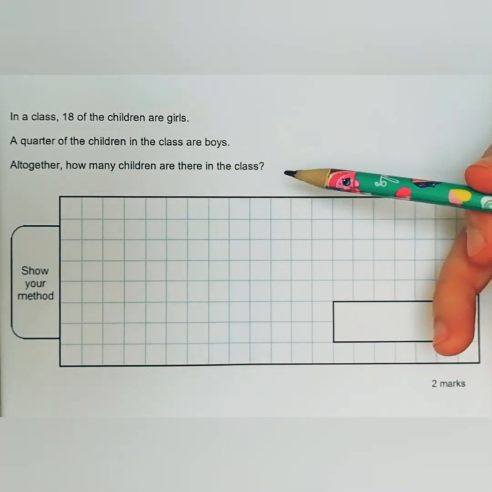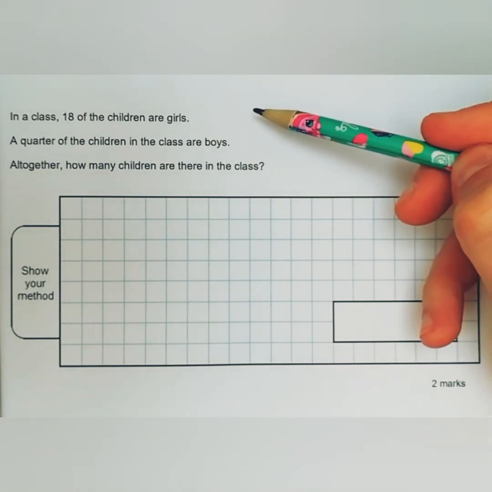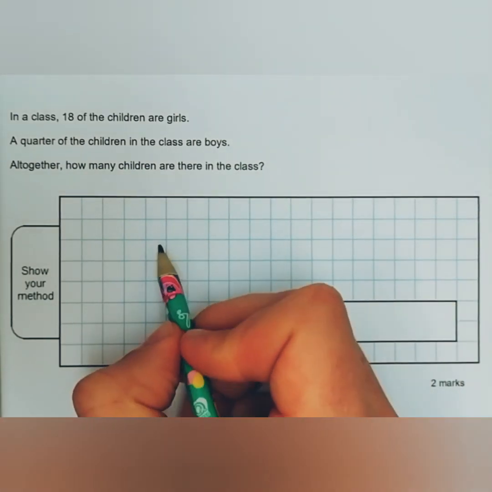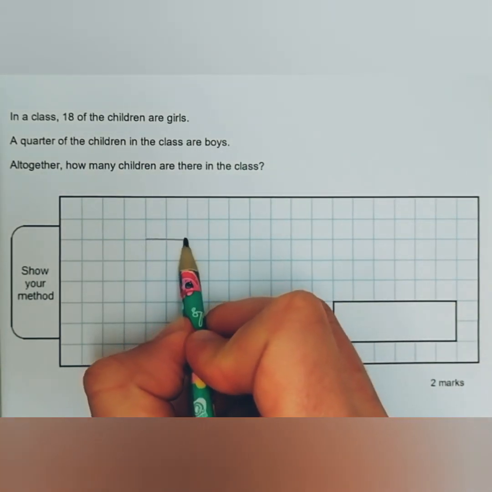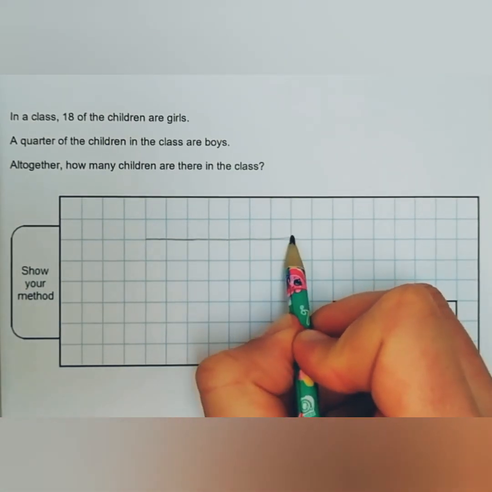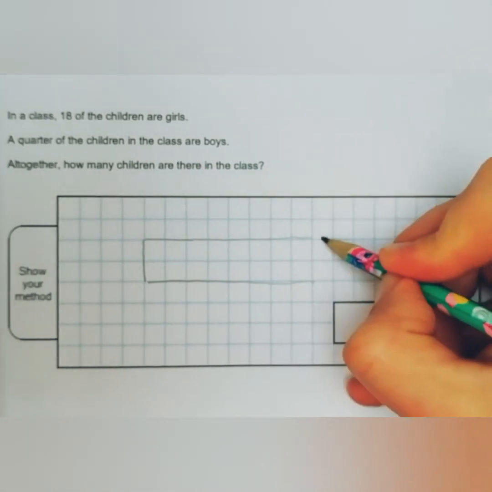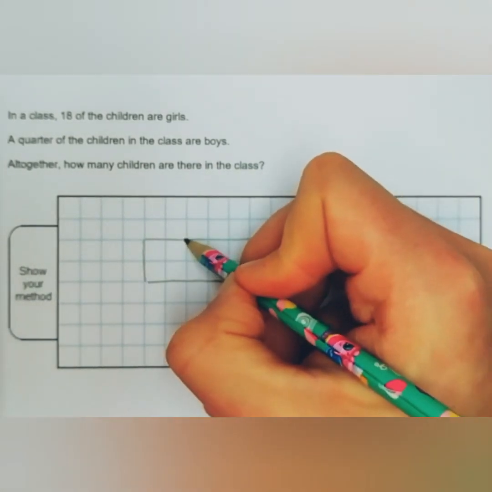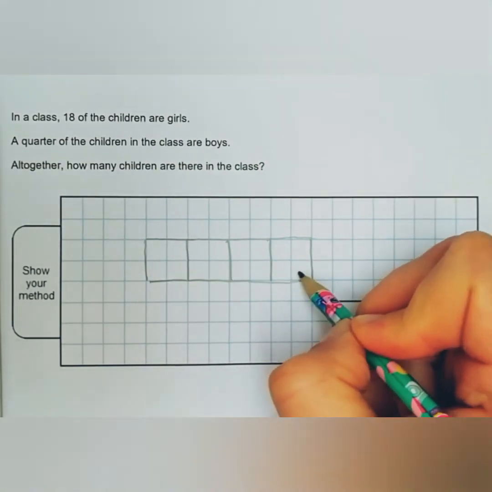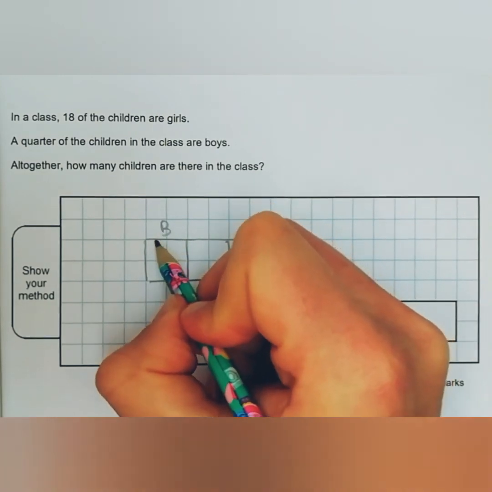Well, I quite like the bar model for this problem because it helps me to visualise what's being said. In a class, 18 of the children are girls and a quarter of the children are boys. Well, if I know we're talking about quarters here, I'm just going to draw a bar that's split into 4 equal parts, just to help me to visualise this. Okay, there are my 4 equal parts. I'm told that a quarter of the children are boys.